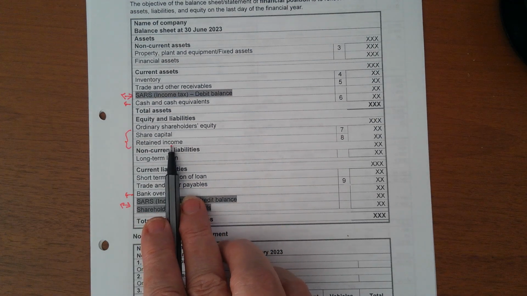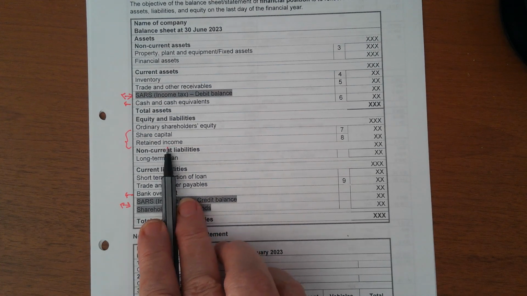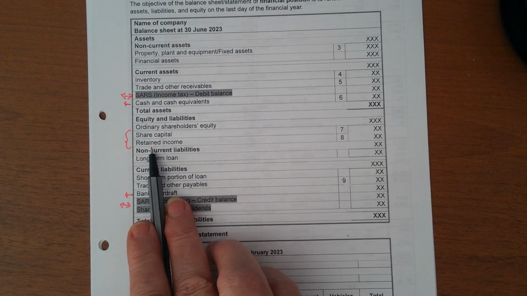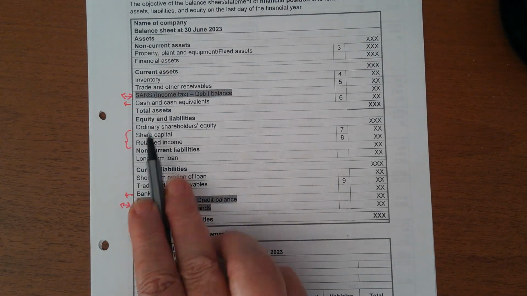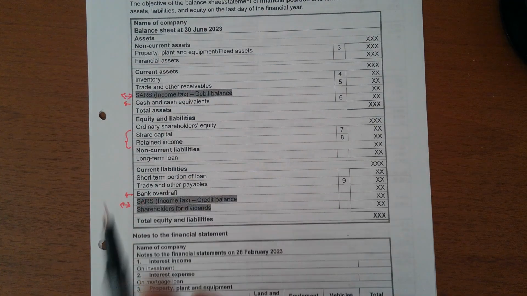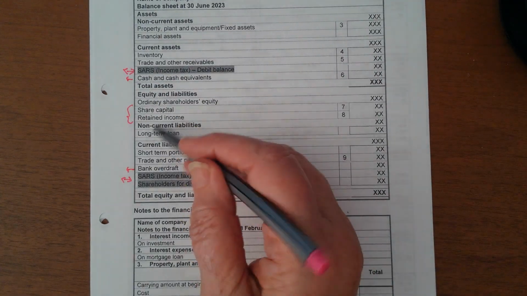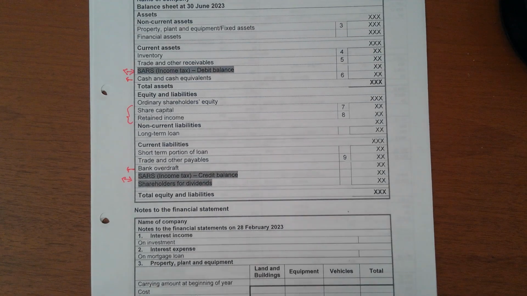Retained income is the profit that was kept back in the business for future expenses, so it means that you will have money that actually belongs to the shareholders, but they keep it back in the business to use in the future. So this forms part of your ordinary shareholders' equity. So this is also something new that you haven't done before.